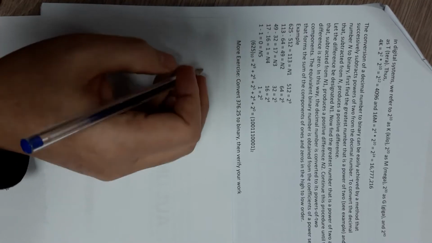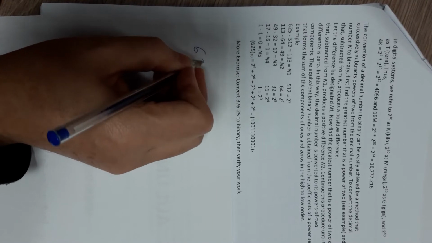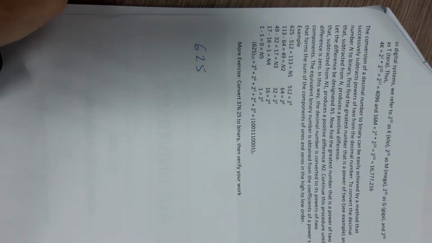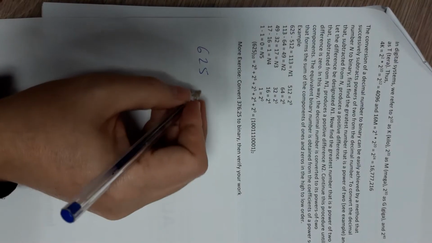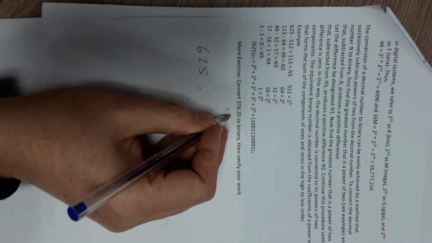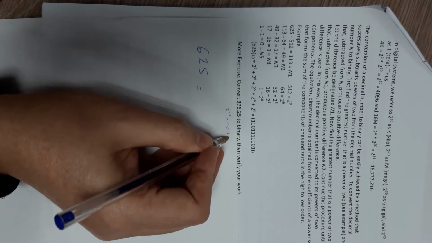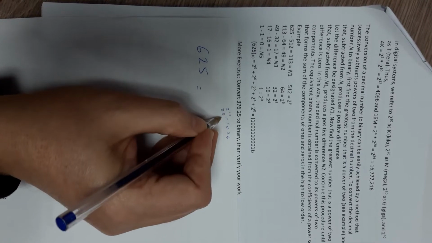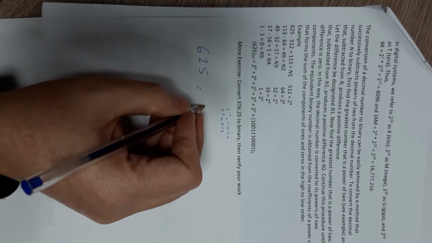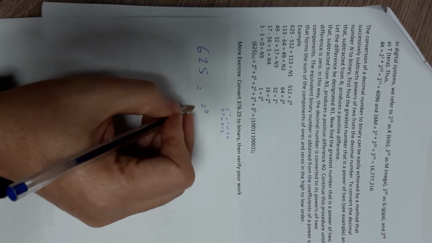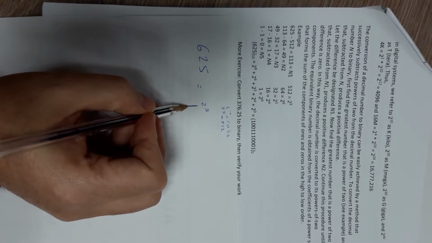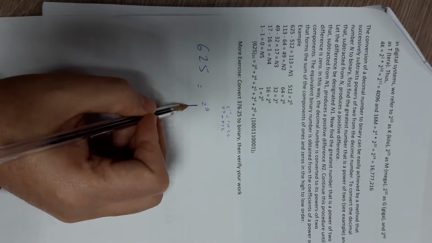So I write the corresponding powers. Let me do it like it is written so that you can understand it better. What is the highest power of 2? 2 power 10 is 1,024. It is greater. So 2 power 9 is 512. So I start with 2 power 9. I have a 1 here, it means I have 512 in my number.